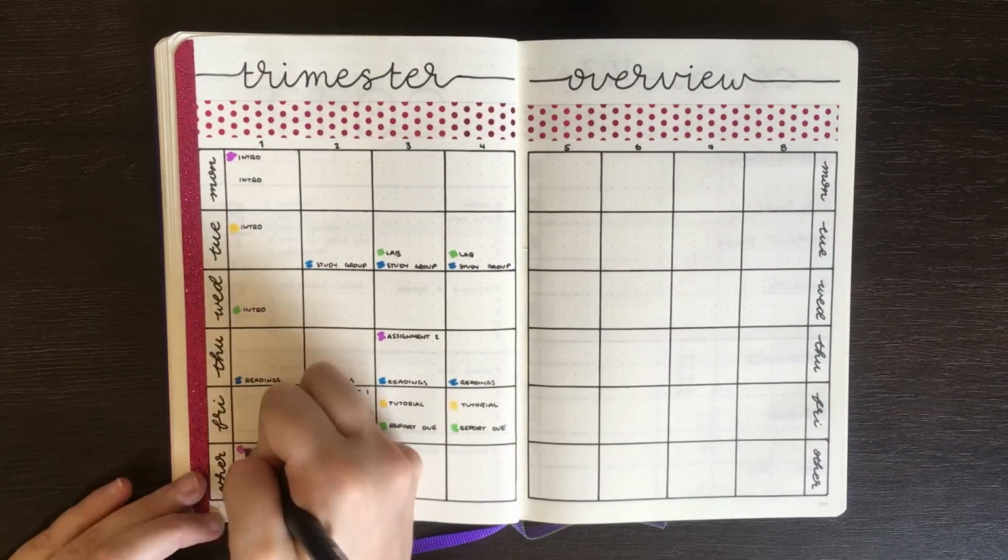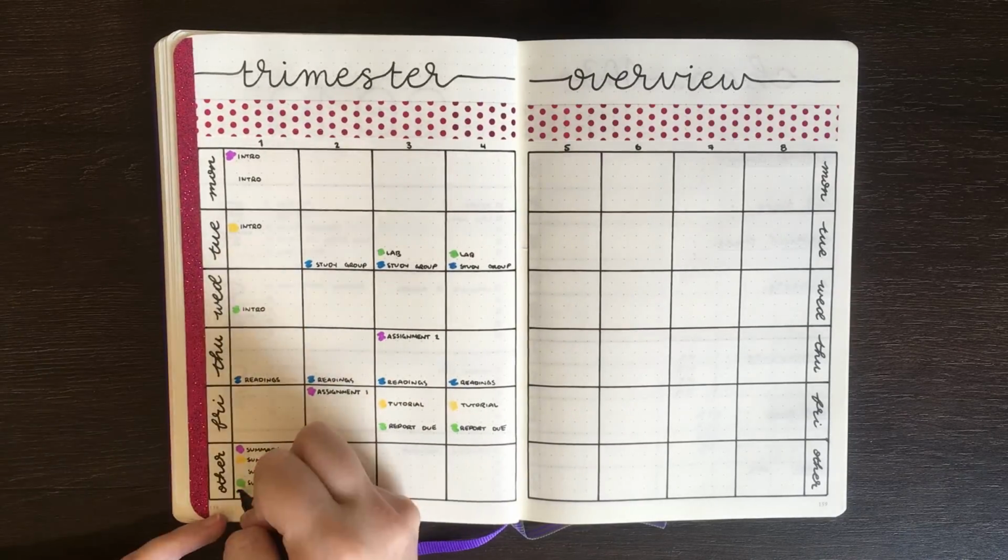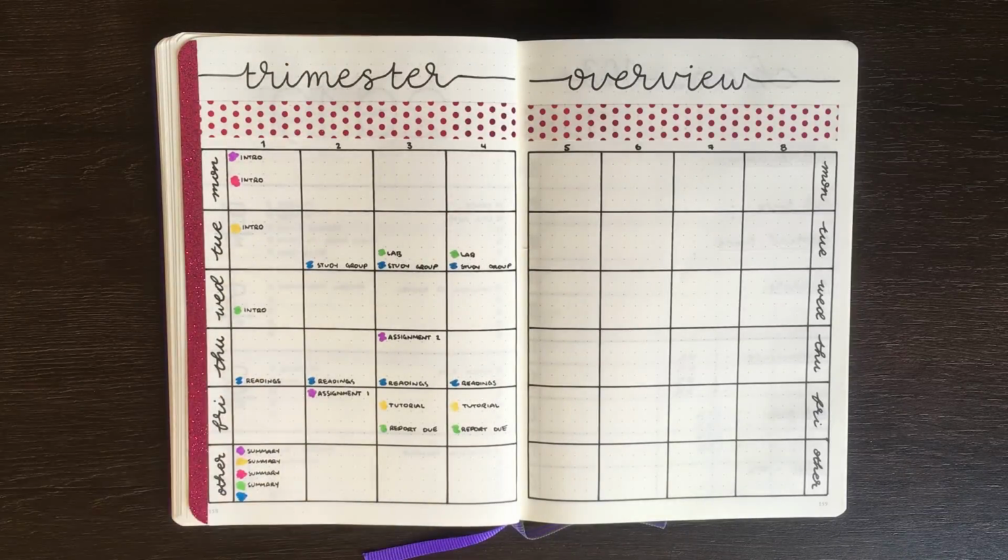Of course, the sizes of these boxes could be changed so that you only have 5 days running down the side, or a different number of weeks running along the top, depending on how much space you need to record the things you wanted to get done.